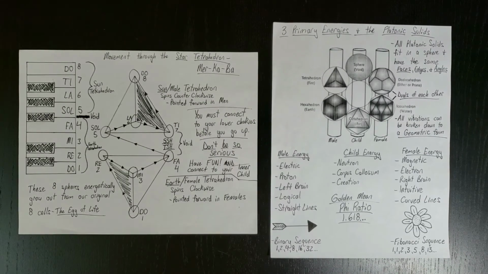This is also a characteristic of the Platonic solids. The Platonic solids also have other characteristics. They have the same number of edges per side, the same length of edges across the whole shape, and all the angles inside the shape are the same degree. And all of this is based on the sphere, because they all fit perfectly inside a sphere. Each shape also correlates to one of the three primary energies and an element.